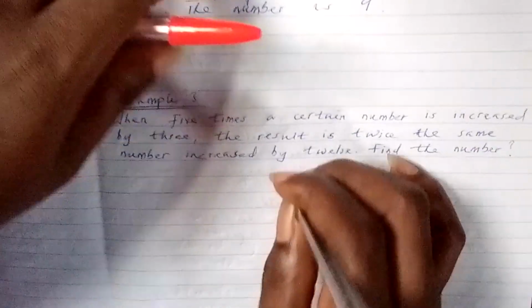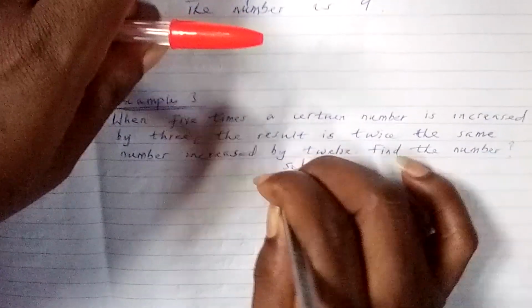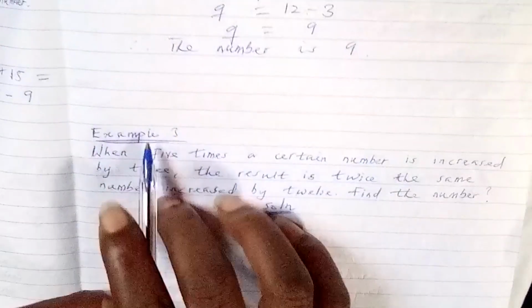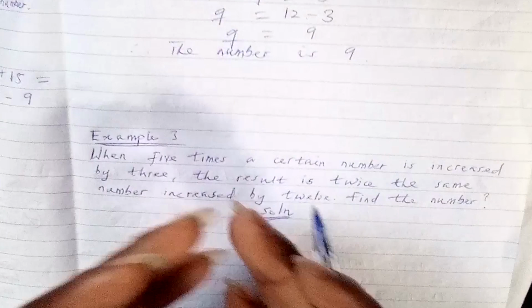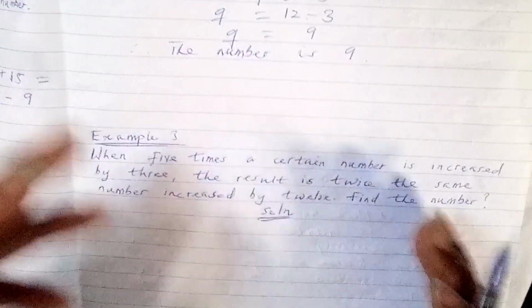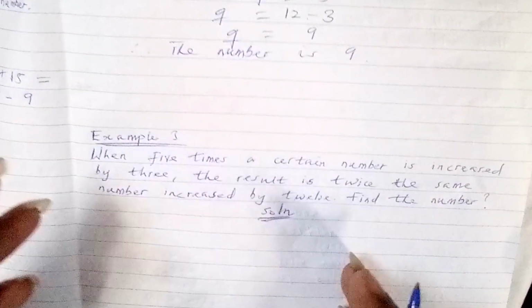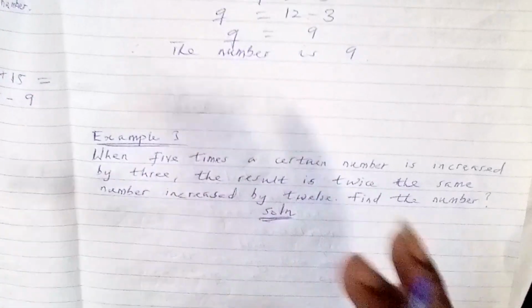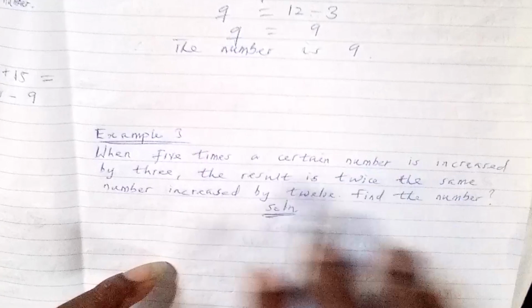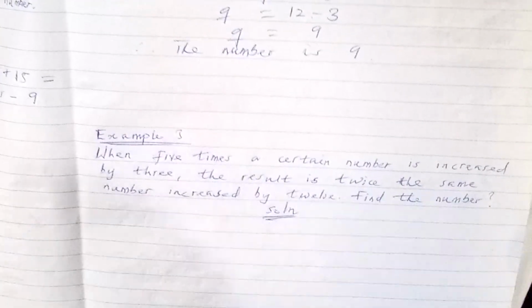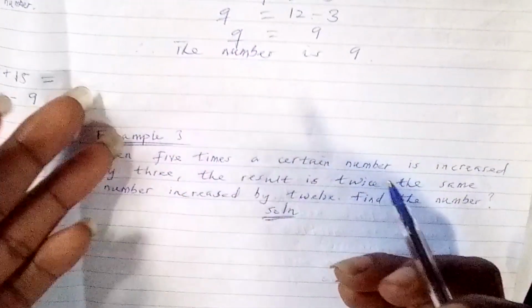So for this case, solution. To solve this assignment 3, you must still think of the two strategies involved when solving word problems involving linear equations. And the first one is saying what you already know. So from this word problem, what do you know?